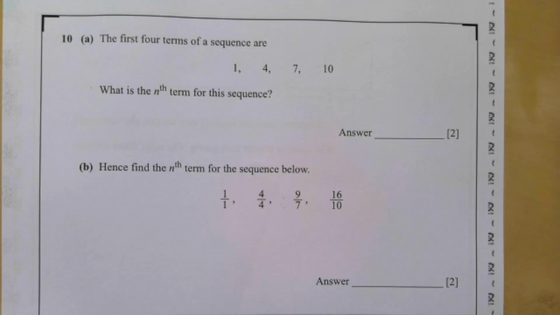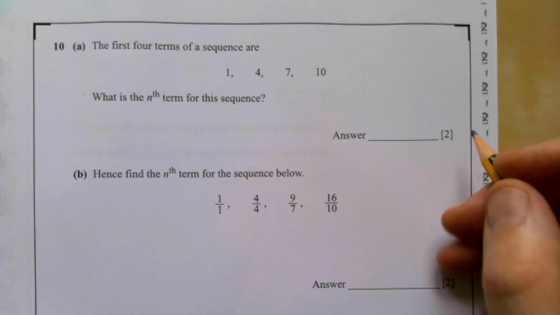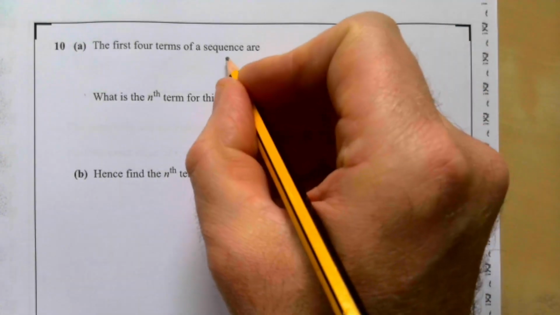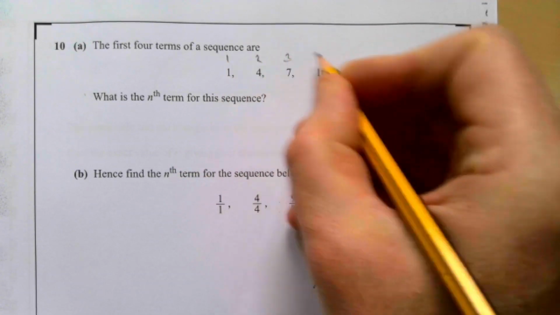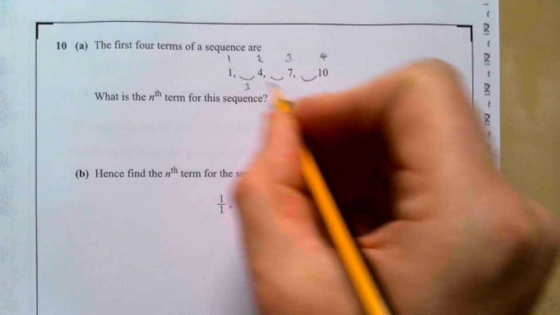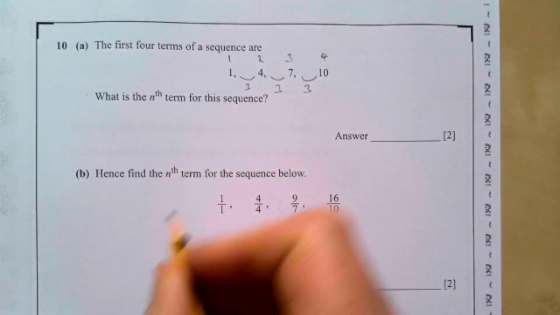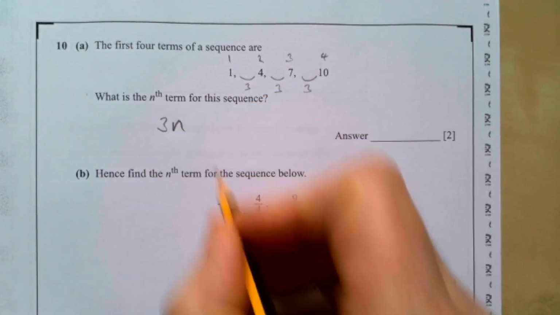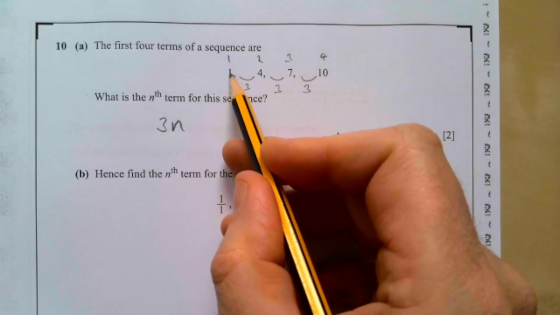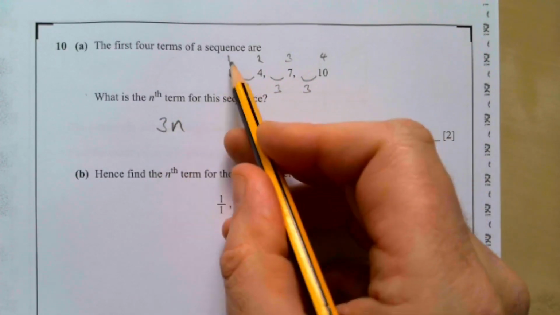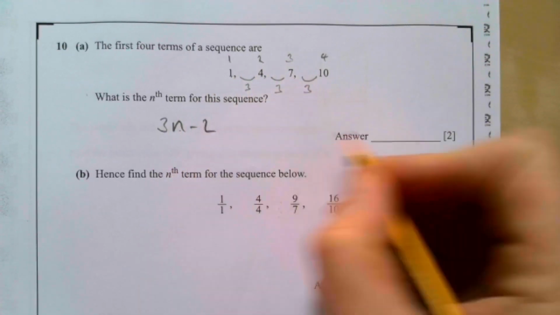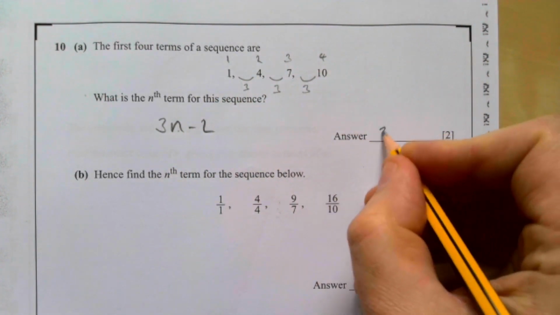Question 10. The first four terms of a sequence are 1, 4, 7, 10. What's the nth term? So what I do is I number them 1, 2, 3 and 4. Then I find the gap, and the gap in this case is 3. That means my sequence begins with 3n. I then substitute the number 1 into this. 3 times 1 gives me 3, but I want 1. So it's going to be 3n take away 2.